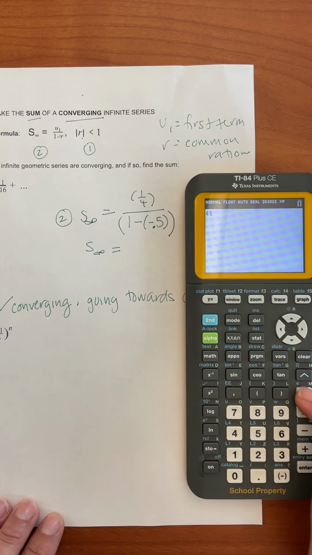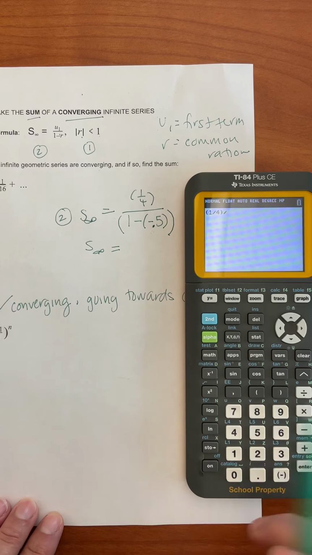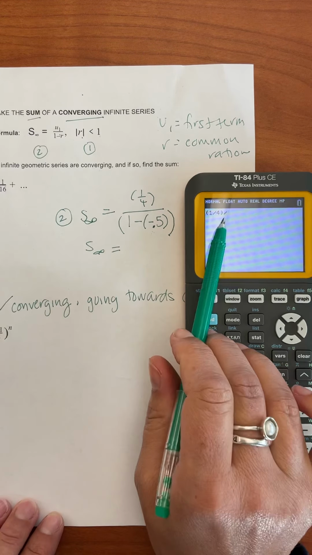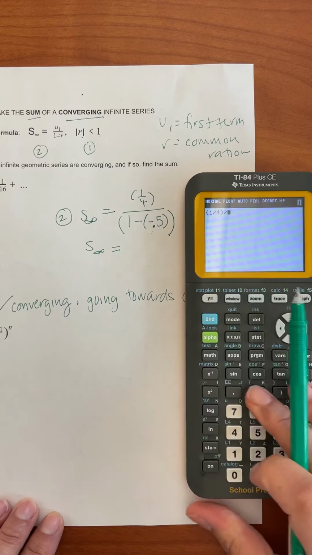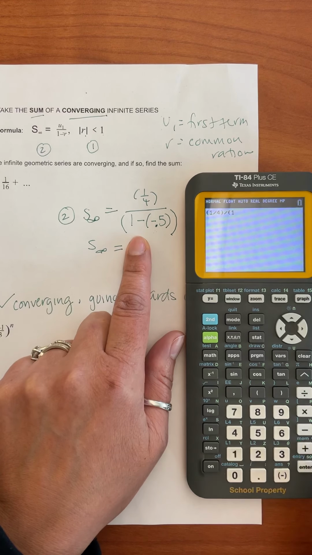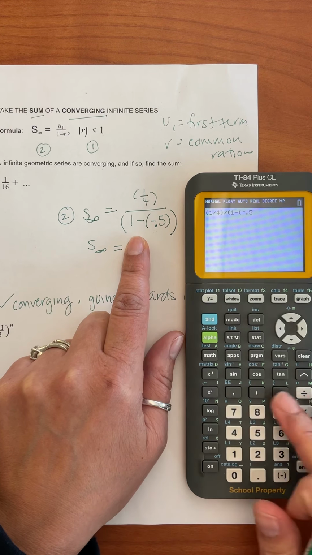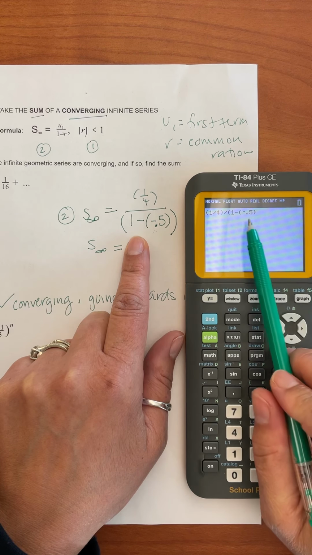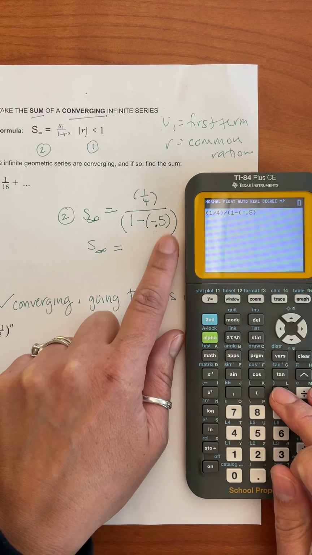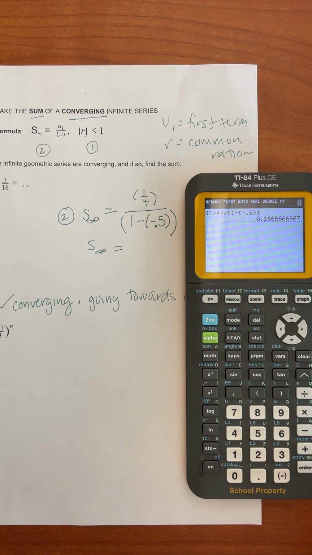So I'm going to do parentheses 1 divided by 4, so that's together, and then divided by, this next division symbol, that's the big one. Now I want to tell the calculator this is the entire denominator: 1 minus negative 0.5, in parentheses, and now I end this second one. I press enter, and I get a decimal, 0.1667.